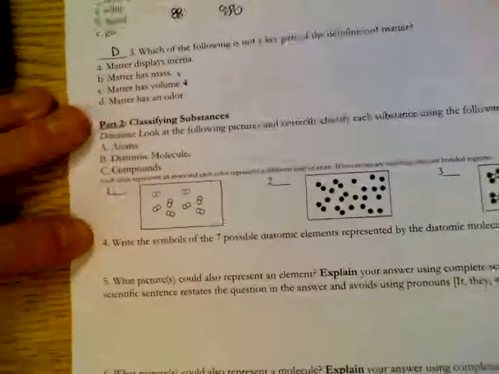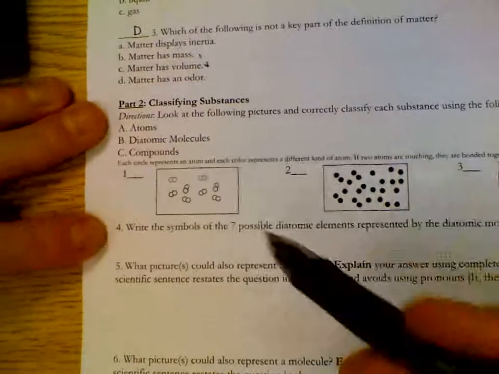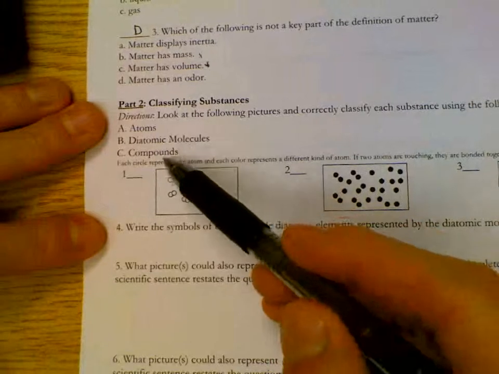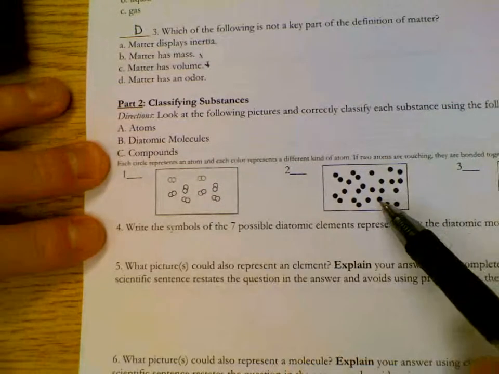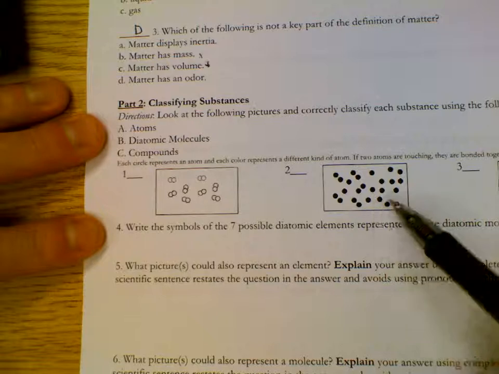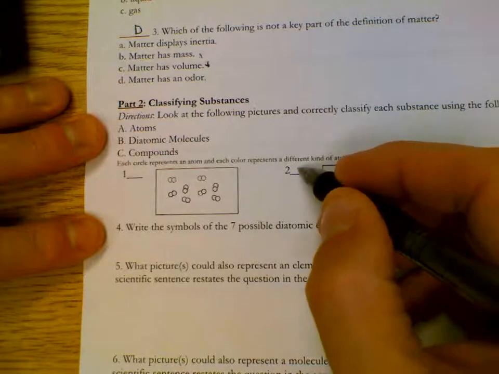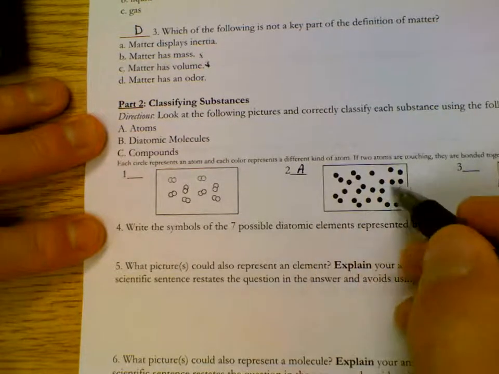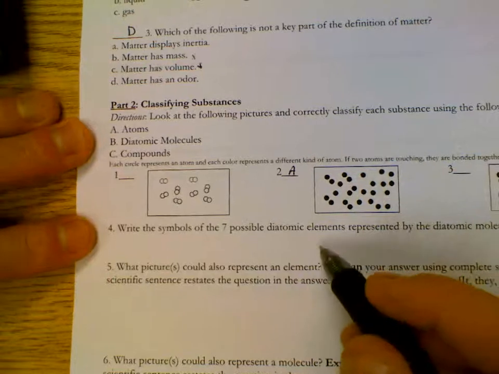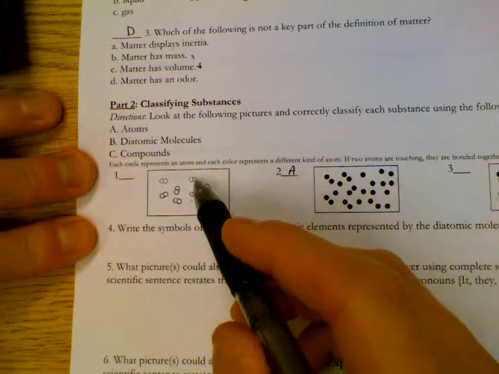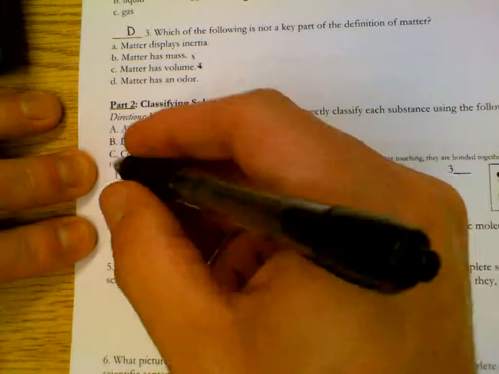Classifying substances. We need to choose from atoms, diatomic molecules, and compounds. So we have single atoms, which would be single dots. We have diatomic molecules. Di means two atom molecules.